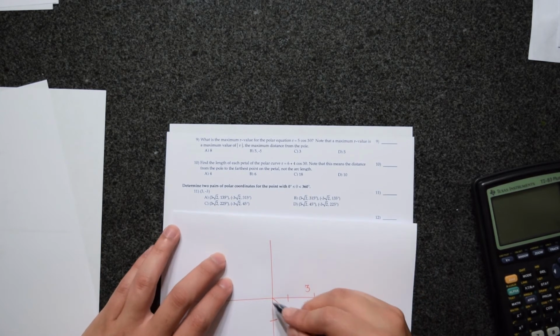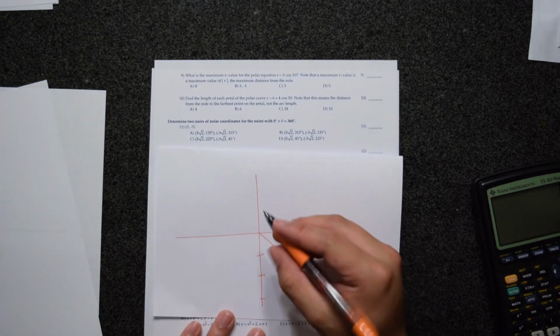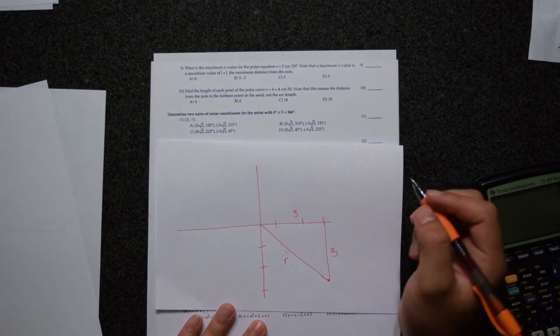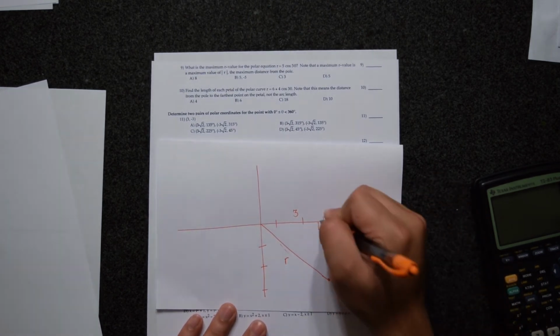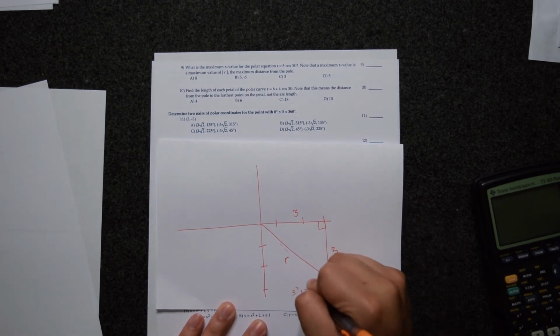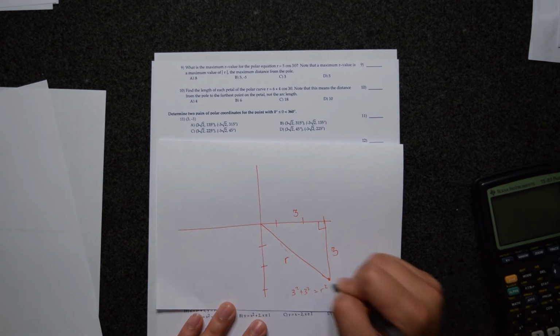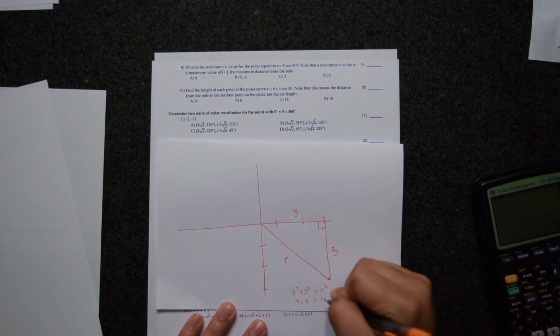First and foremost, I'm going to find out what this side is. This is my r, and I'm going to find that by using the Pythagorean Theorem. This is a right triangle, so I can say 3 squared plus 3 squared is equal to r squared. So 9 plus 9 is equal to 18.